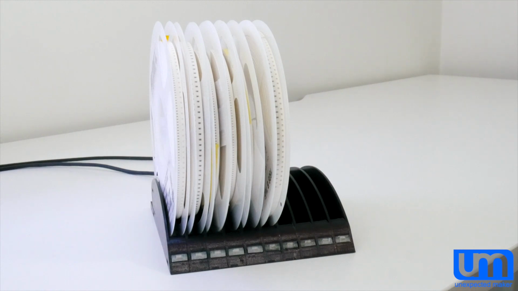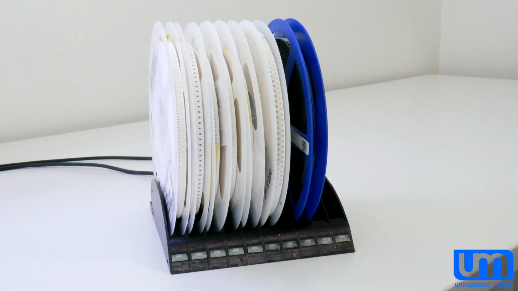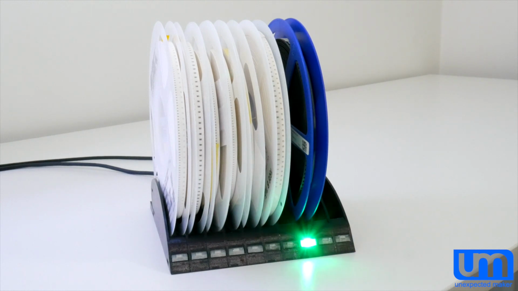Detected reel removal. Did you just move that reel, or did you add a new one? Move. Okay, moving the reel for you. Locate N-channel MOSFET. Flashing N-channel MOSFET.